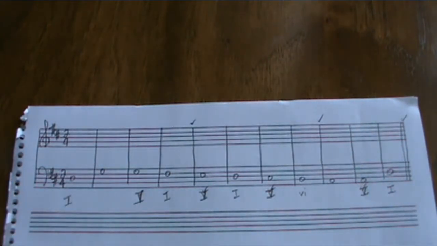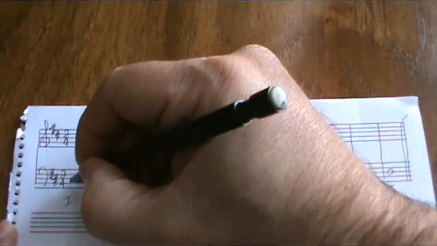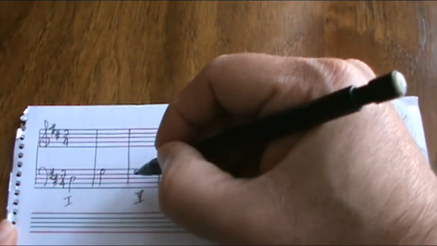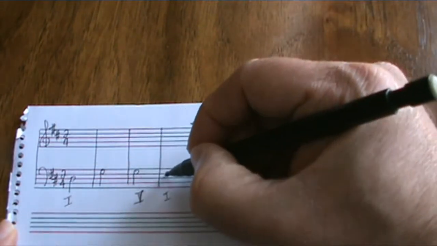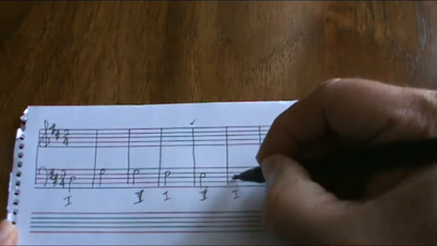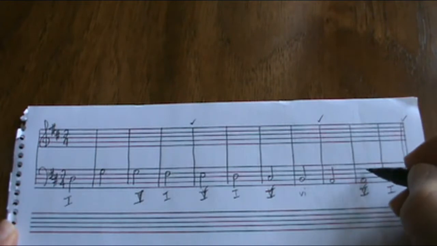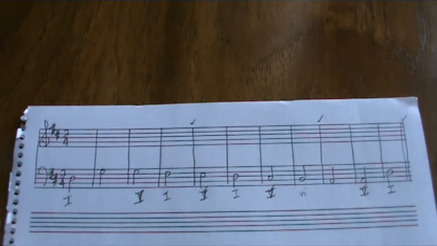Now I did that rather quickly, and I would expect that it might take you a couple of hearings to get the bass line, and I'll put the stems on each of those notes. I heard 1, 4, 4, 3, 2, 1, 7, 6, 5, 5, 1.